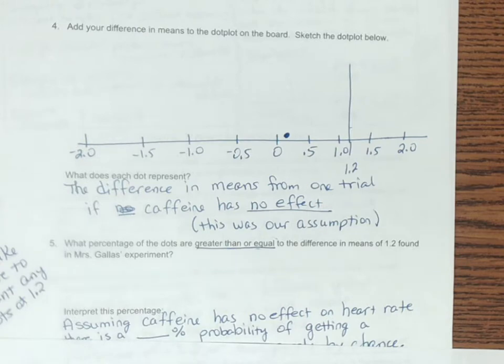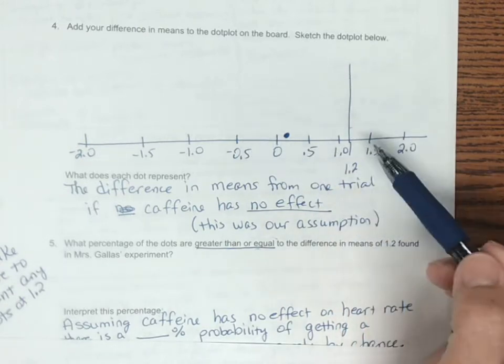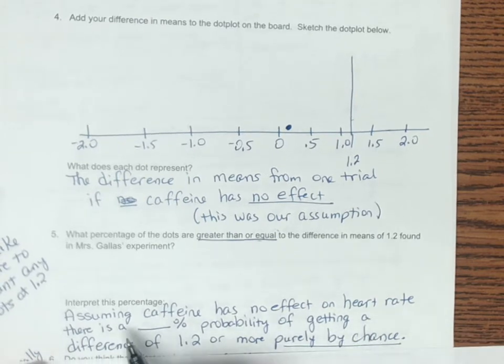Okay, so once you've divided the number of dots to the right of or on the line by the total number of dots and gotten your percentage, the way we would interpret this is we would say, assuming that caffeine has no effect on your heart rate, there is a blank percentage or probability of getting a difference of 1.2 or more purely by chance. Because again, remember that was our assumption.